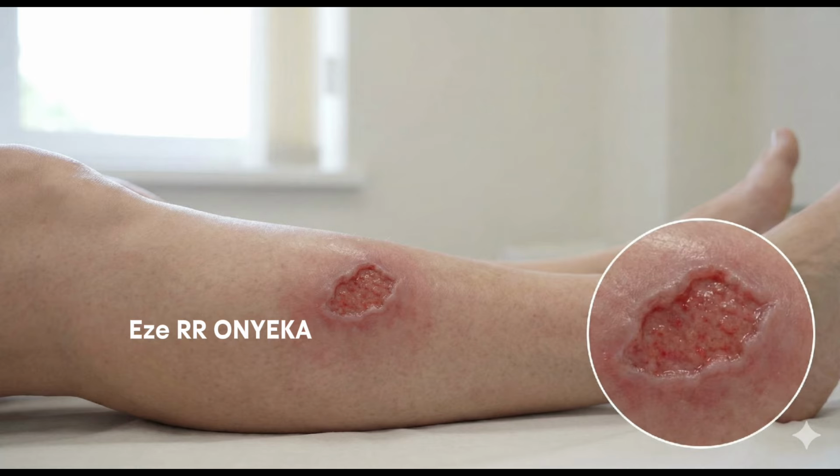Examples include diabetic foot ulcers, pressure sores, and venous or arterial ulcers.